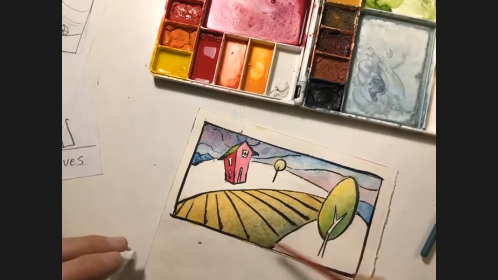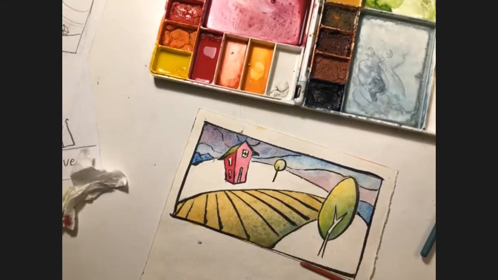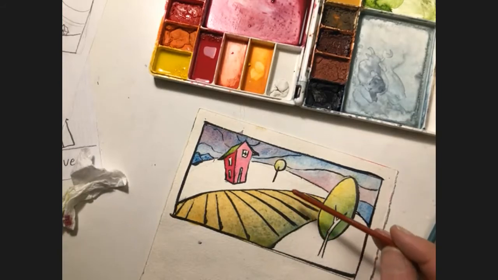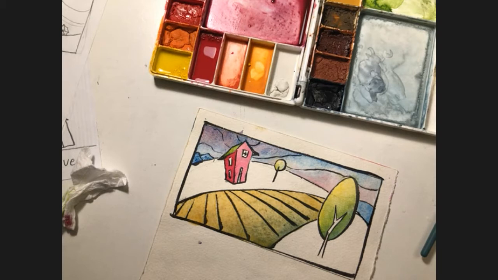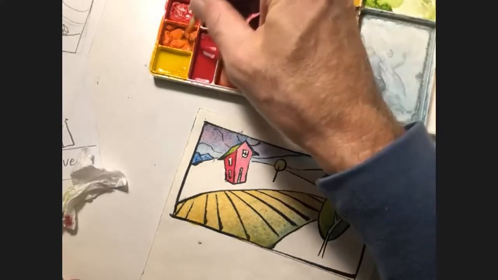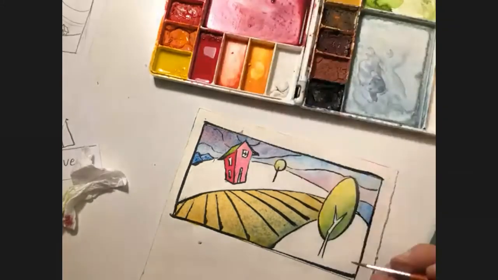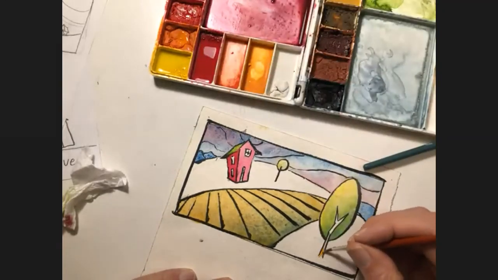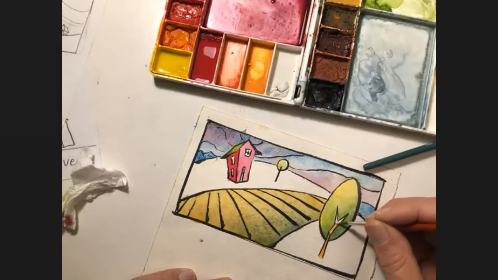Okay, now because I made this so wet, I have to be very careful here. I'm going to go ahead and paint my trunk. A great way to make brown is orange and blue.